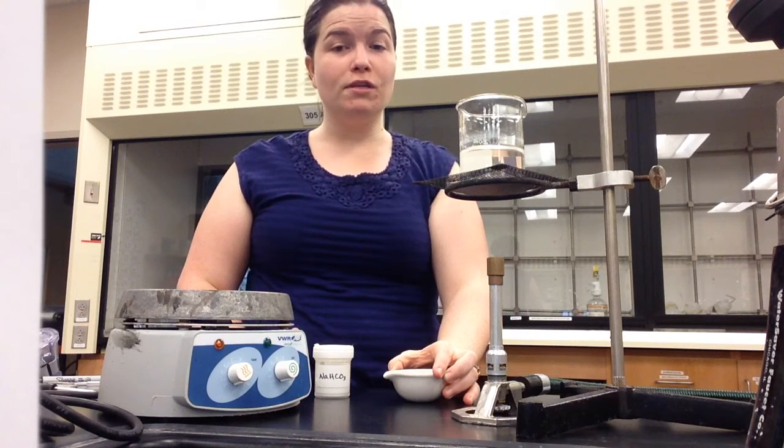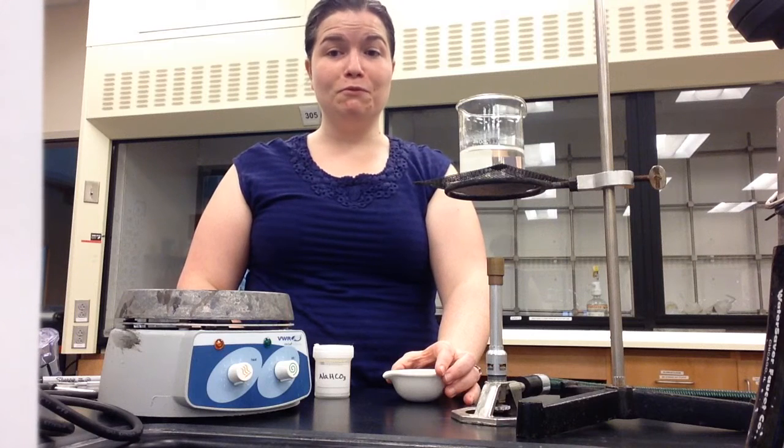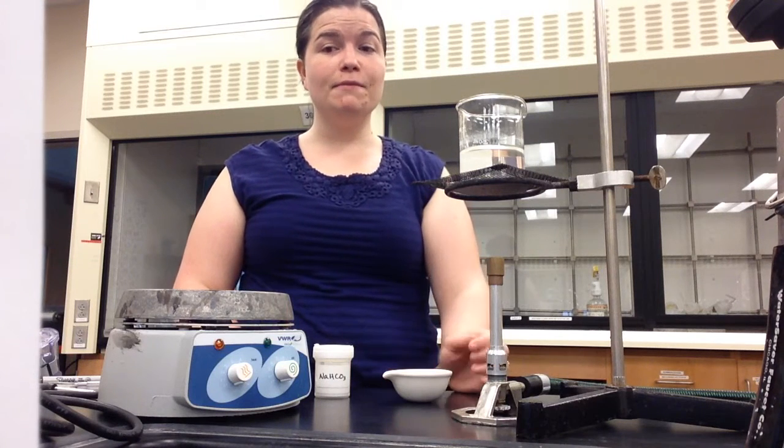Reheat the evaporating dish once more for 5 minutes. Cool it, dry the bottom again, and measure the mass. If the difference in the masses is less than 0.05 grams, all the water has been removed. If the difference in the masses is greater than 0.05 grams, repeat the process of heating, cooling, and measuring the mass until all the water has been removed and only solid sodium chloride remains in the evaporating dish.